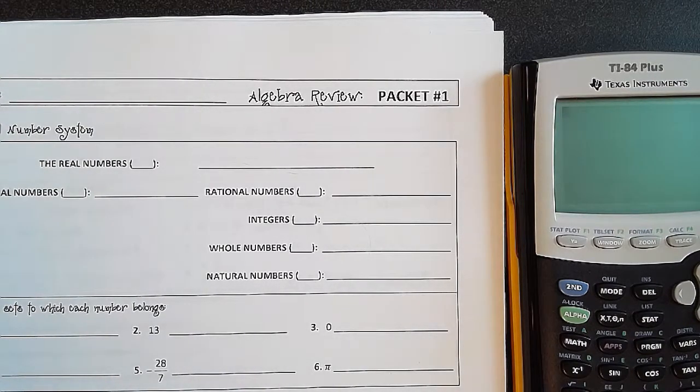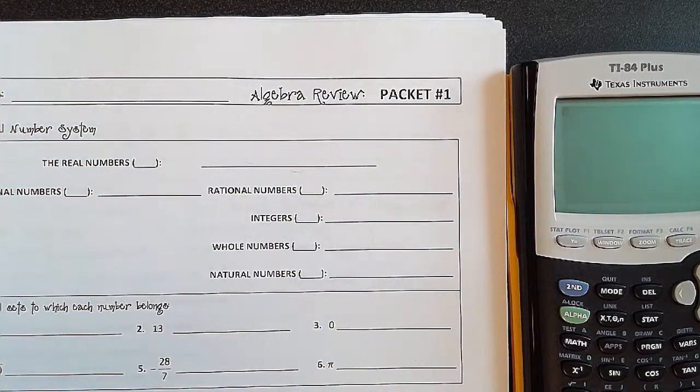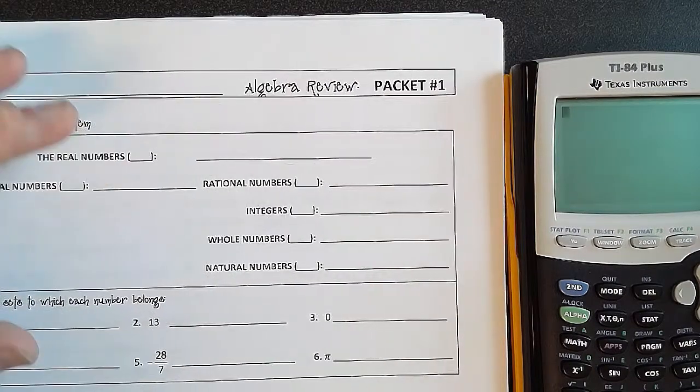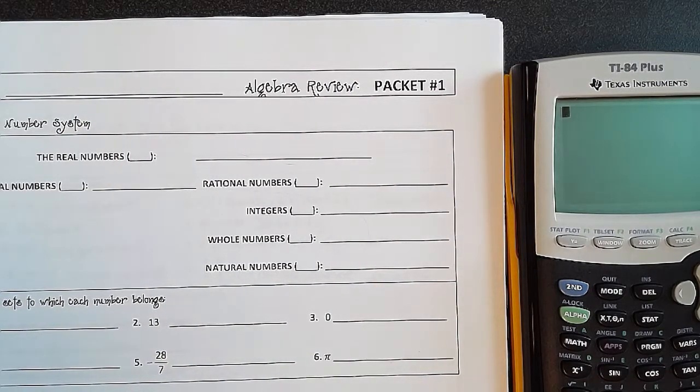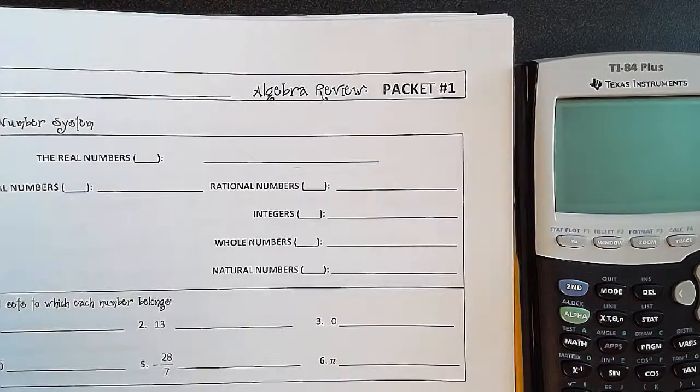We're going to be going through Algebra Review Packet 1 to get you ready for your SOL test at the end of the year. I left this top part blank right now because I don't want you to concentrate on that. I will fill it in later, but there aren't going to be any SOL questions that relate to that.